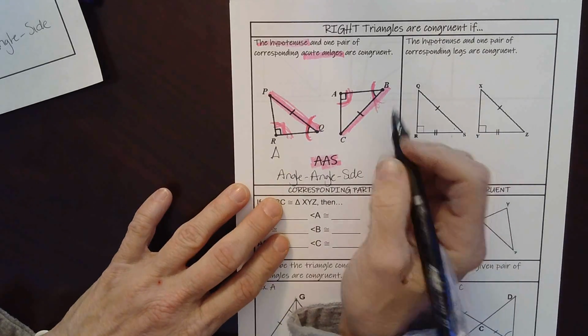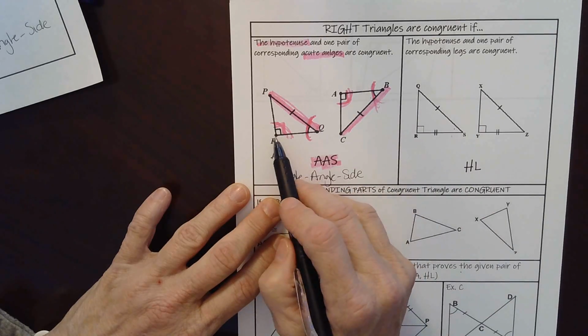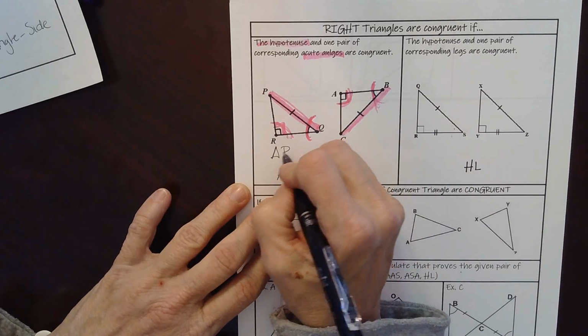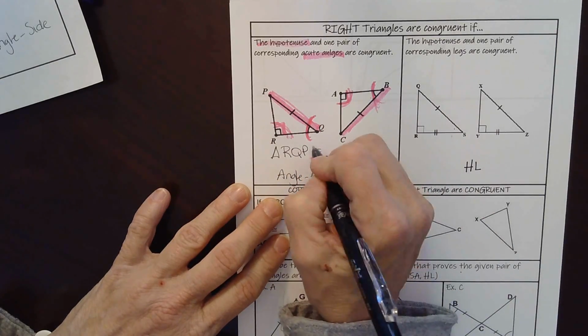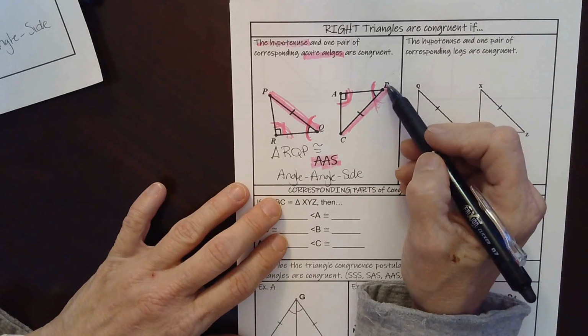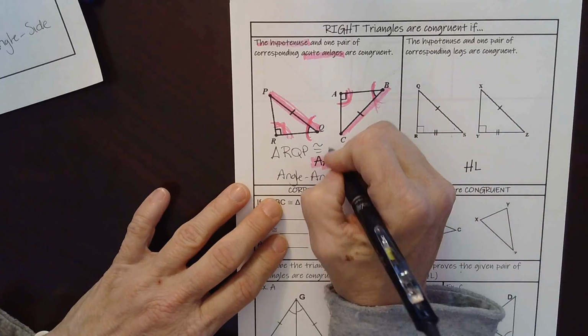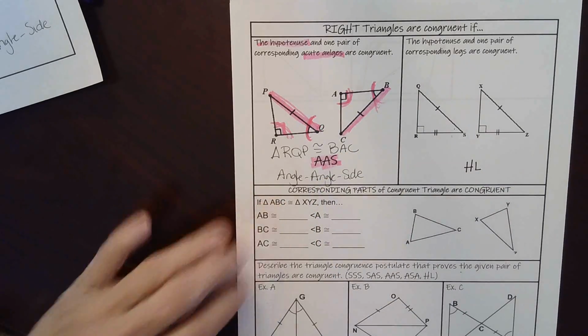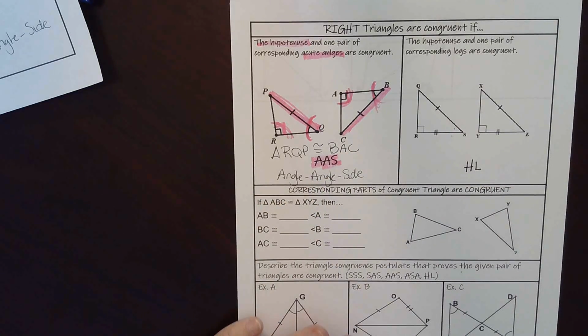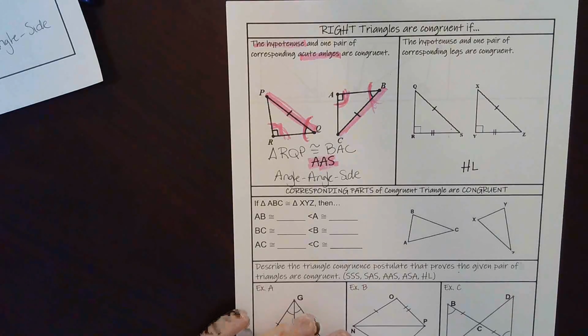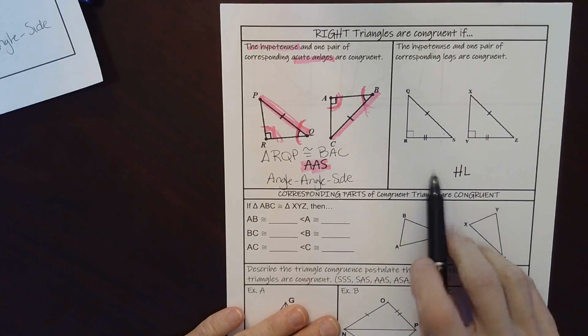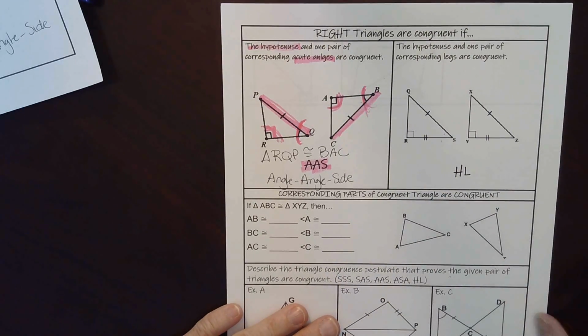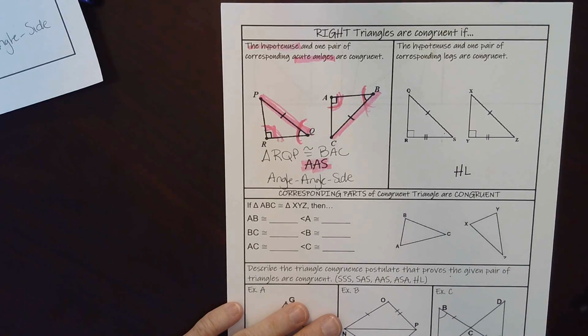How do we name this? We could say that triangle RQP is congruent to BAC. All right, a few more little things. The last postulate that we're going to talk about is this.